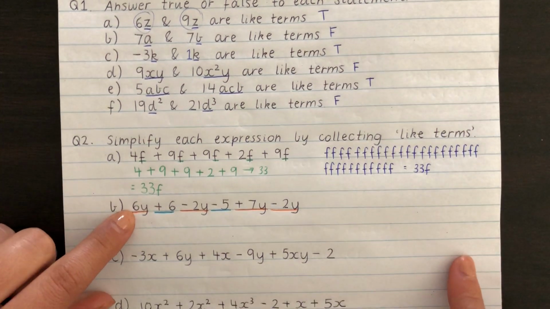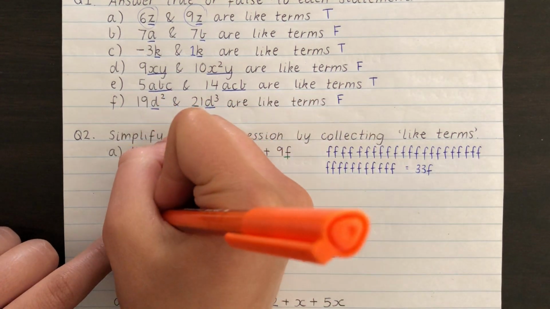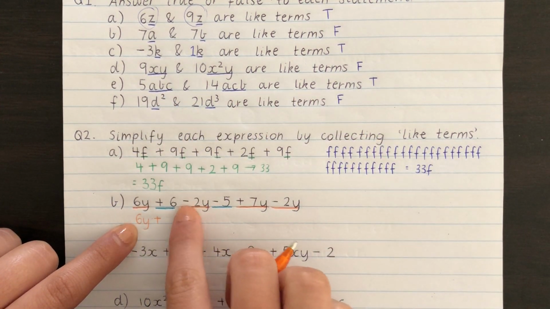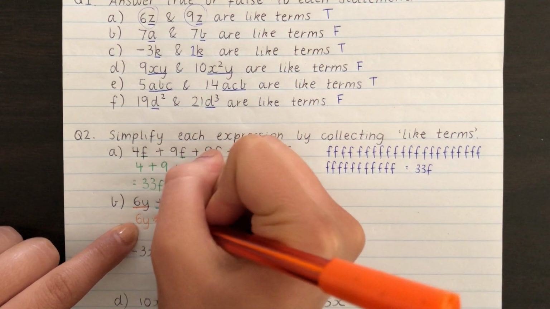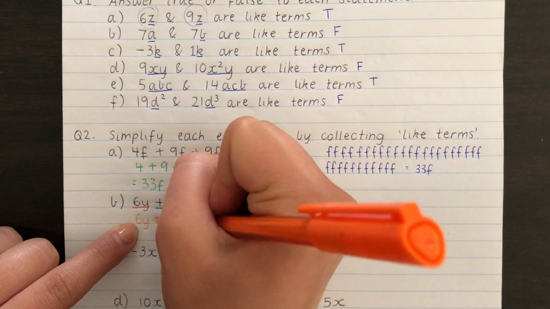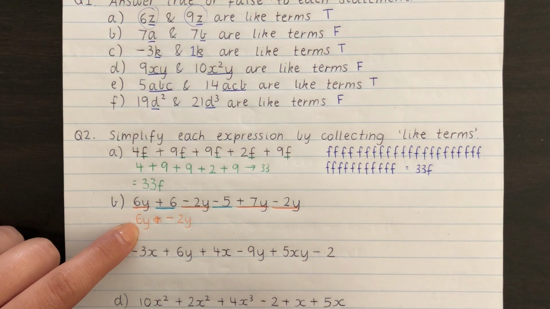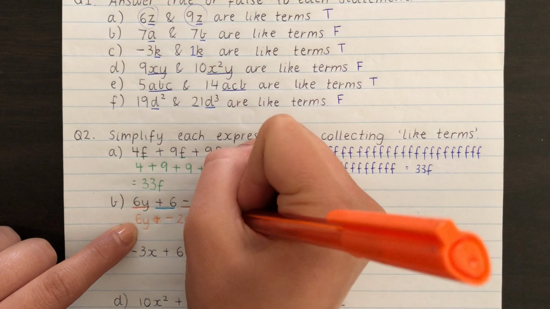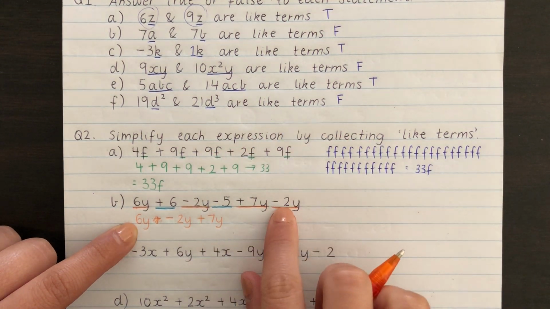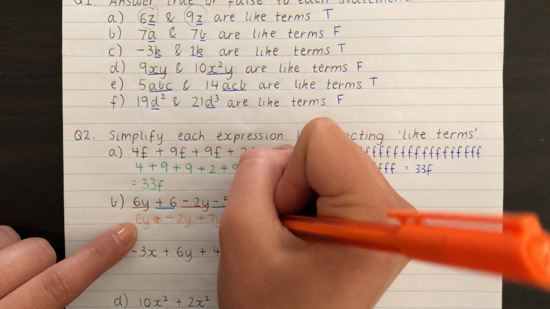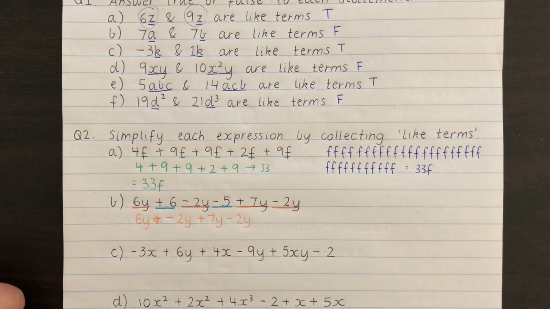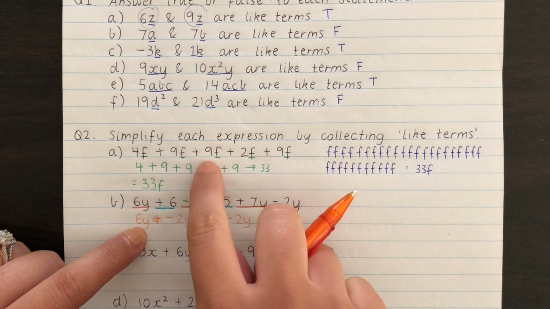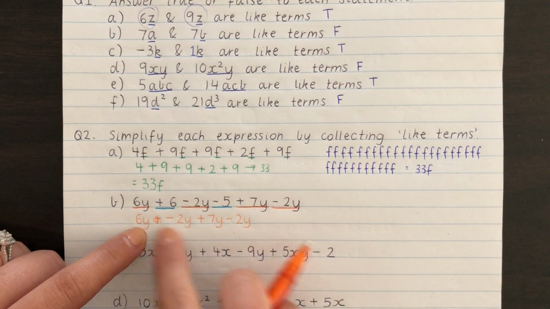6Y minus 2Y, so I shouldn't have written that. Next orange, plus 7Y minus 2Y. So now I just take all the numbers out in front like I did here and add and subtract them.